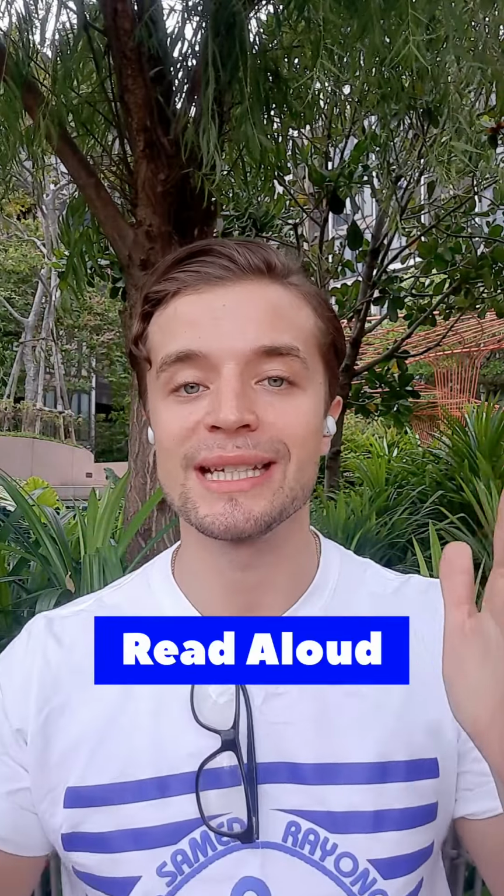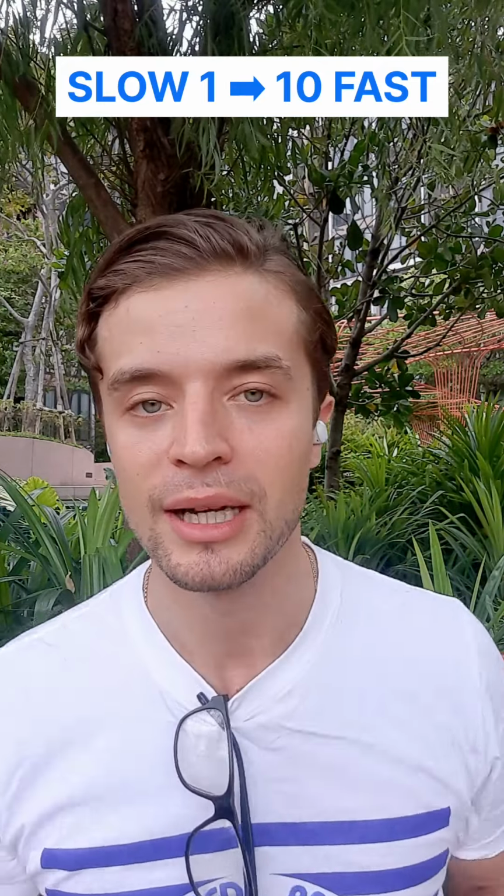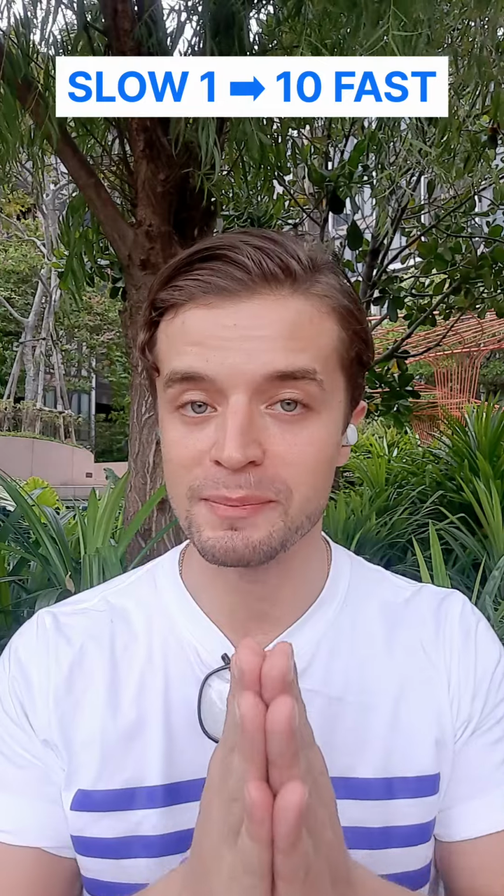Now imagine a 1 to 10 scale where 1 is super slow like this and 10 is as fast as you possibly can. So 5 would be your normal speed, your middle speed.